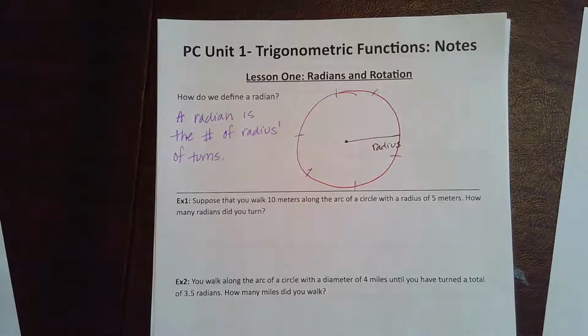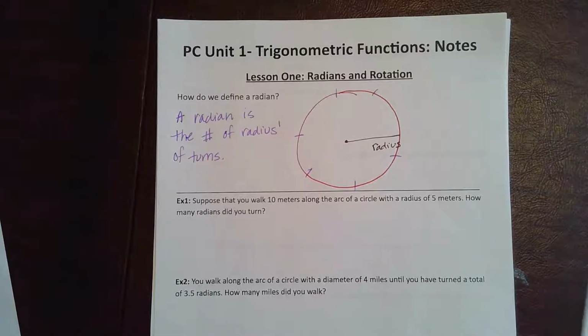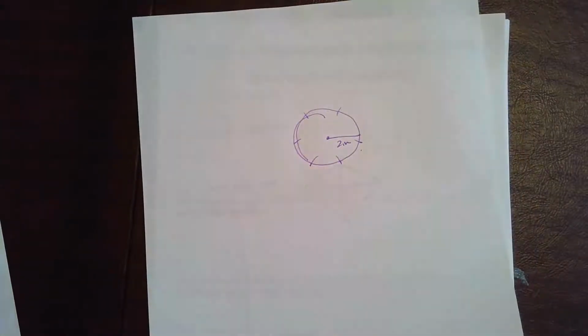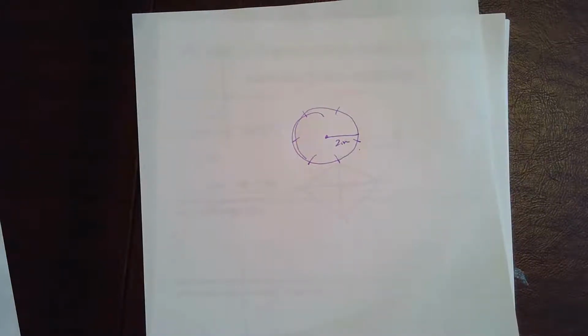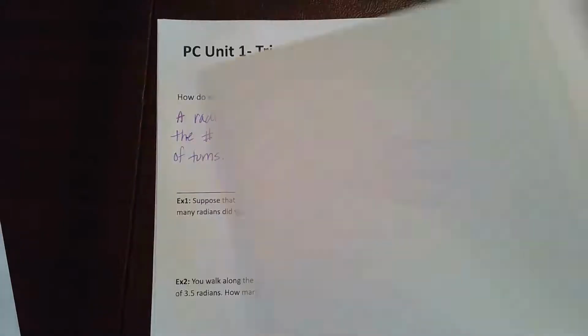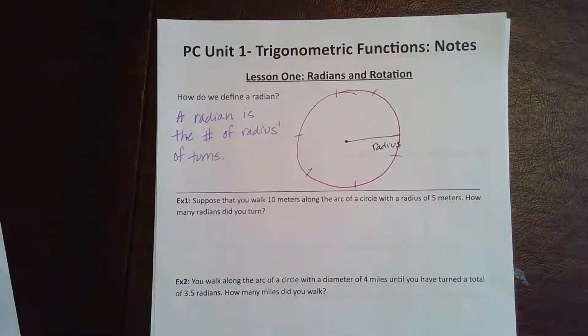So what I'm trying to get at is no matter what size circle you have, a radian relates to the length of the radius. Whether you have a teeny tiny circle or a giant circle, since it's related to the length of the radius, the number of radians in a circle is the same whether it's a small, large, or medium circle.